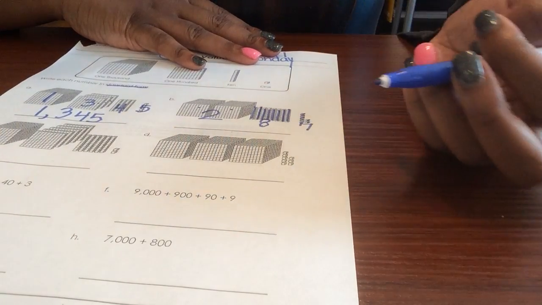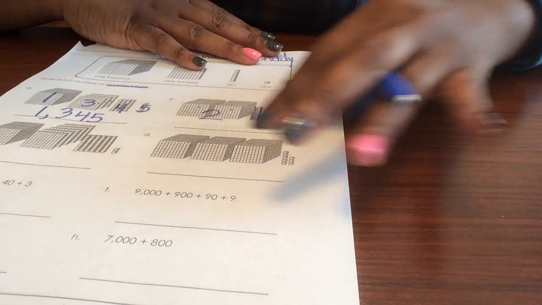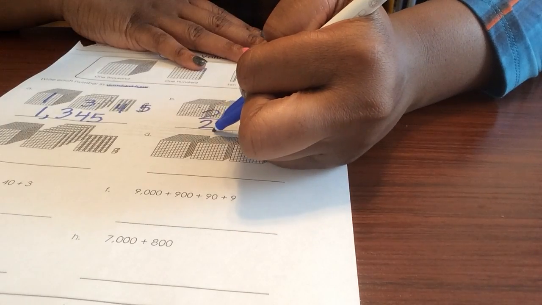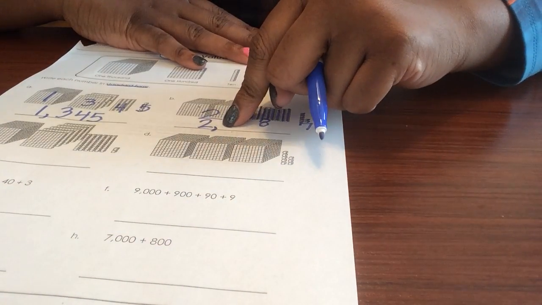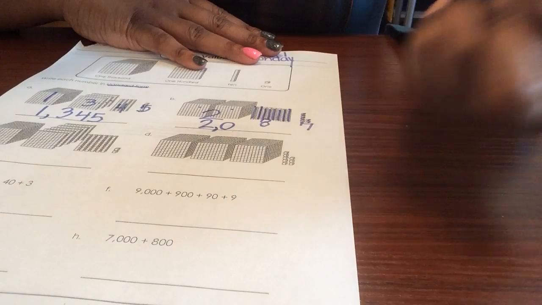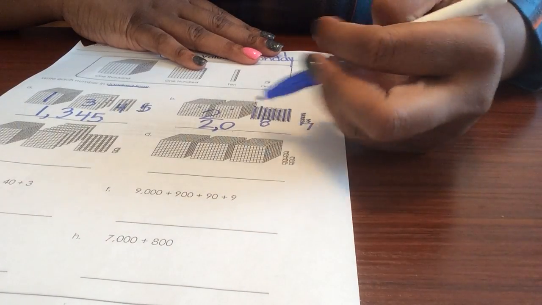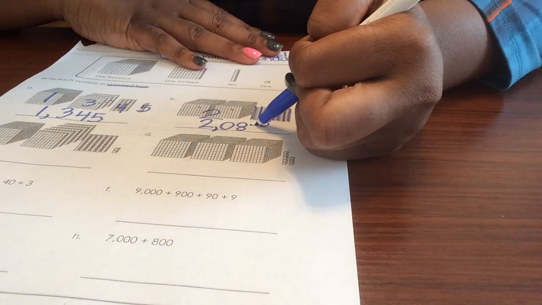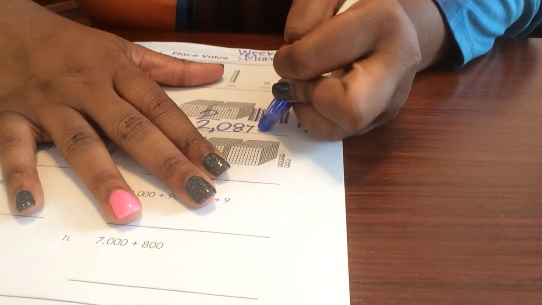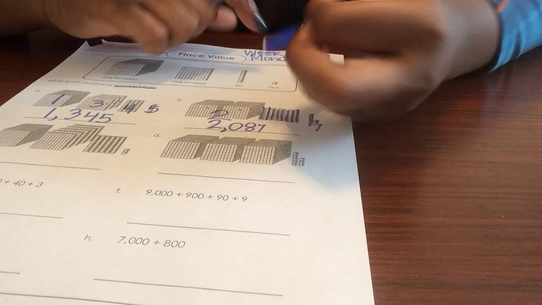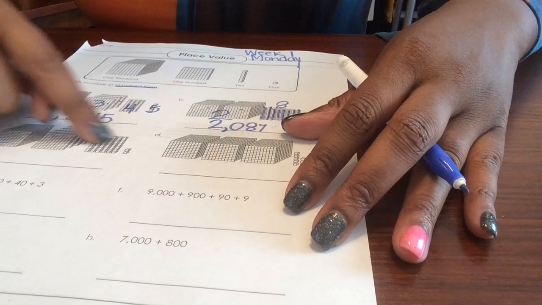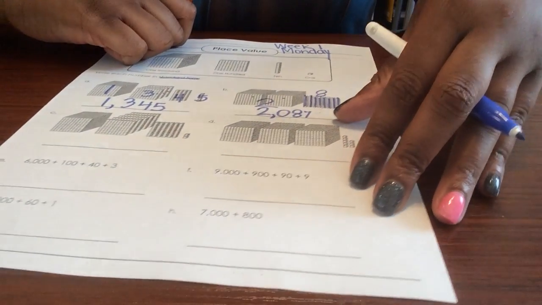We don't have any hundreds, so let's put it on the line in standard form. We had 2,000, put the comma. Now, I don't have any hundreds, so I put a 0 as a placeholder. I have 8 tens, and I have 7 ones. That number is 2,087. I'm going to move that 8 so you don't get confused. Okay? We're going down here to this next one with the place value blocks.